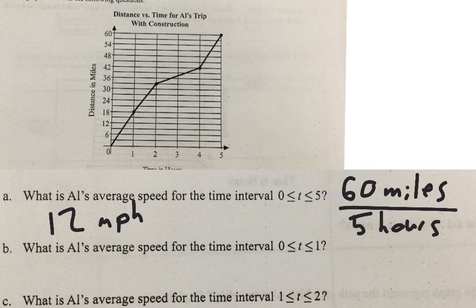Okay? B, what was Al's average speed for the interval between 0 and 1? So now we're only focusing between time being 0 and time being 1. So he started with a distance of 0. He ended with a distance of 18, which means the distance traveled was 18 miles. And the time it took Al to do that was 1 hour. So that would be 18 miles in 1 hour, or 18 miles per hour. That's pretty slow.